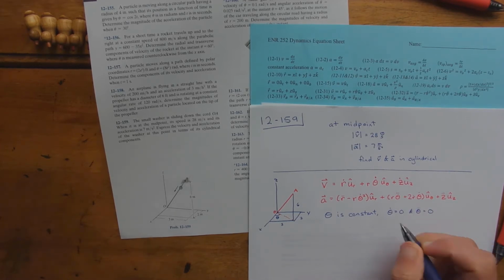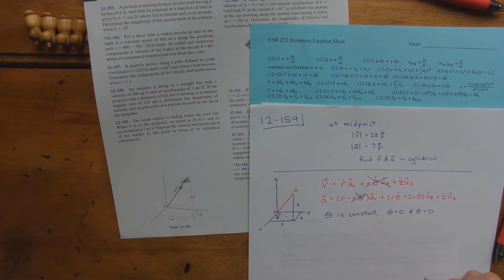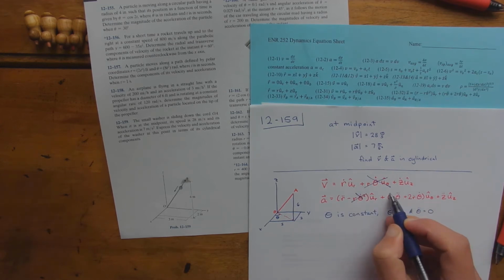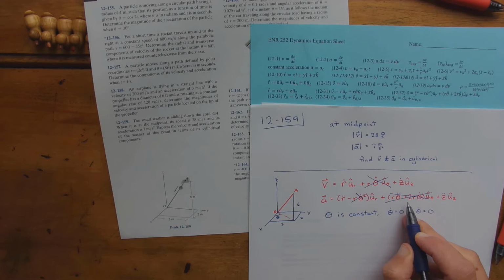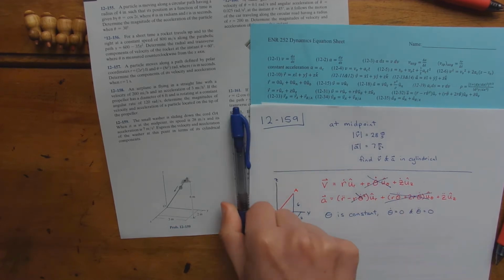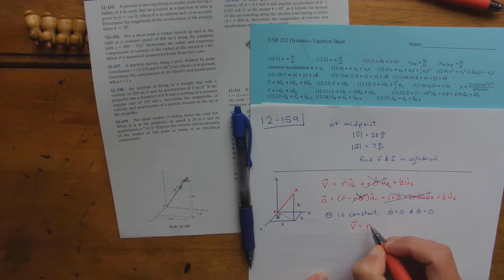which is going to make our two equations much easier, because anywhere where there's a theta dot or a theta double dot, I get 0. So let's just cross everything out that we can when theta dot is equal to 0 and when theta double dot is equal to 0. So this whole thing is equal to 0. This is equal to 0. This is equal to 0, and this is equal to 0. So there is no transverse component for the velocity. There is no transverse component for the acceleration. Now let's rewrite the equations that we have for velocity and acceleration, and this is only for problem 159, not in general.